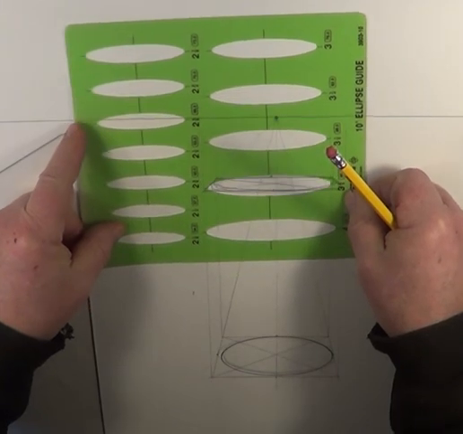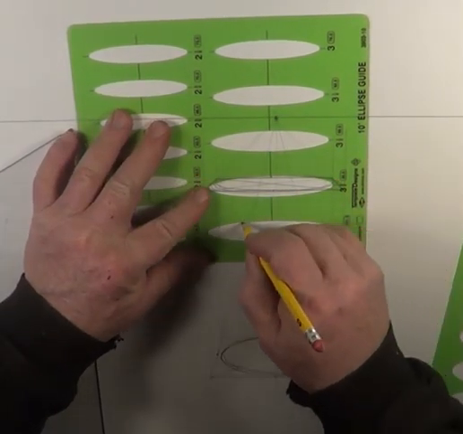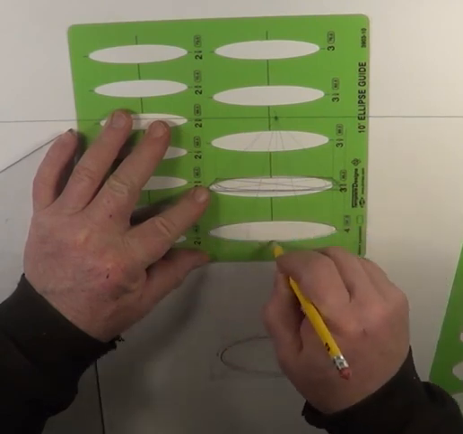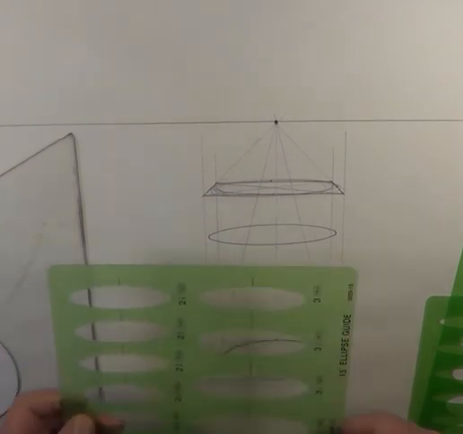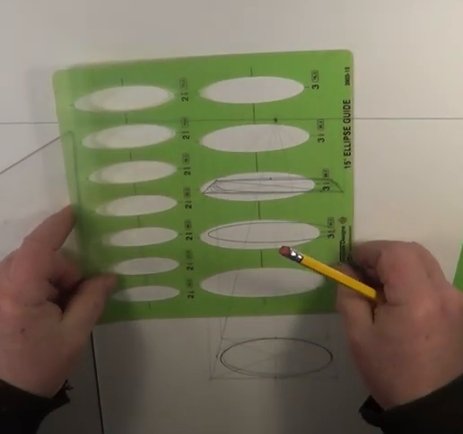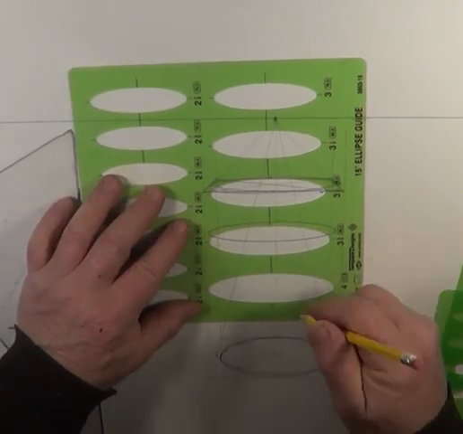A 10 would come in, say, maybe right about here. And then a 20 degree would come in somewhere in between that, down and around here.